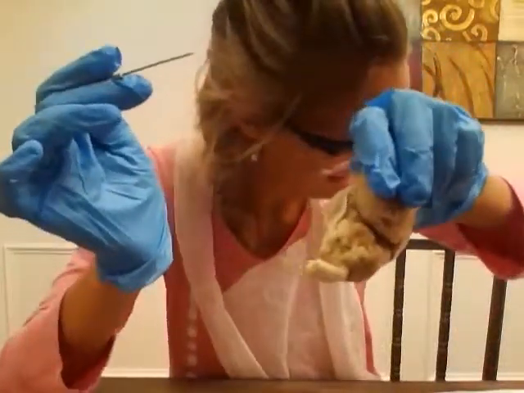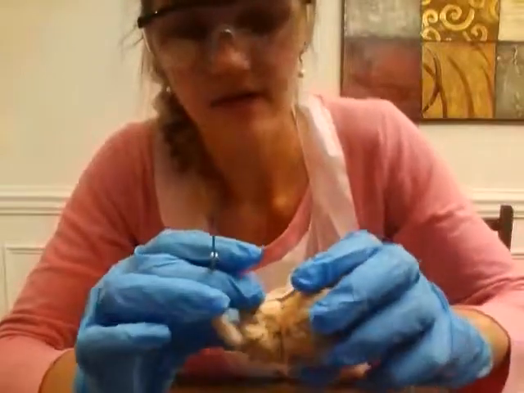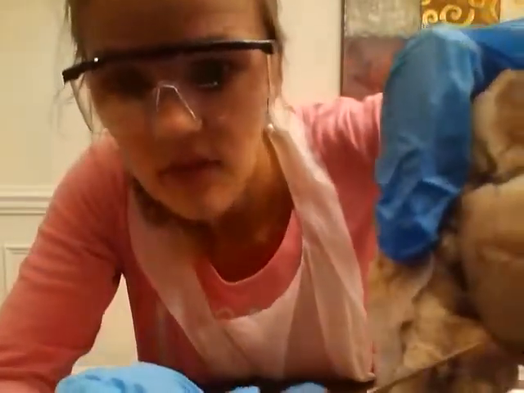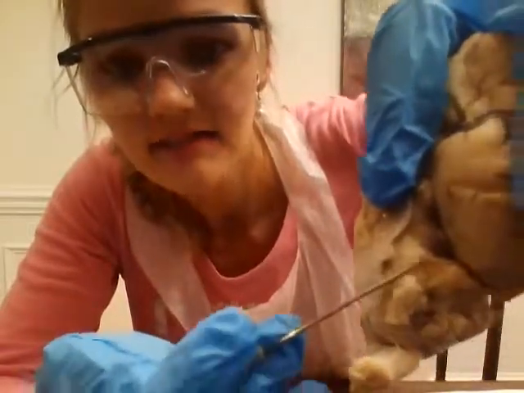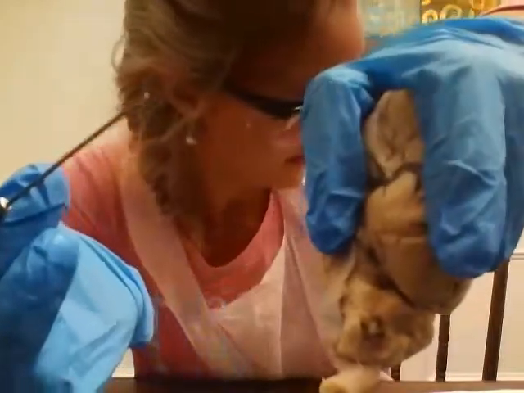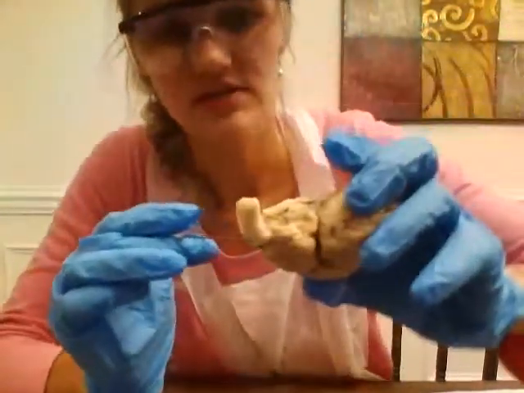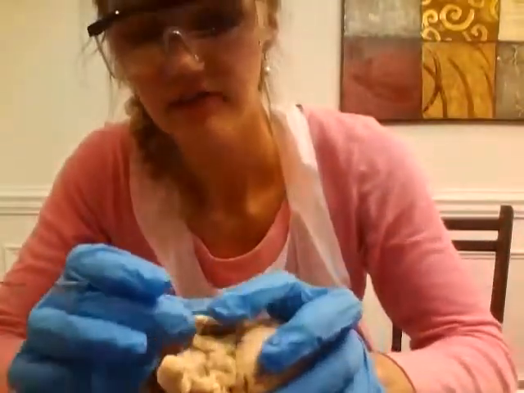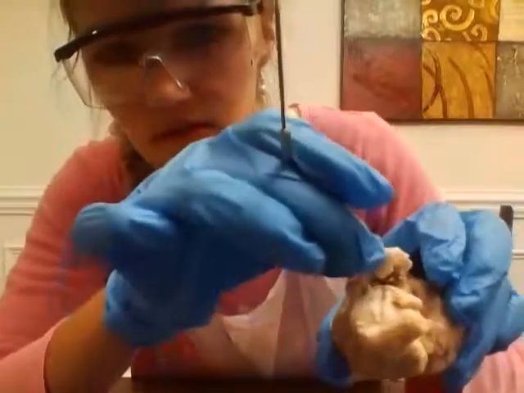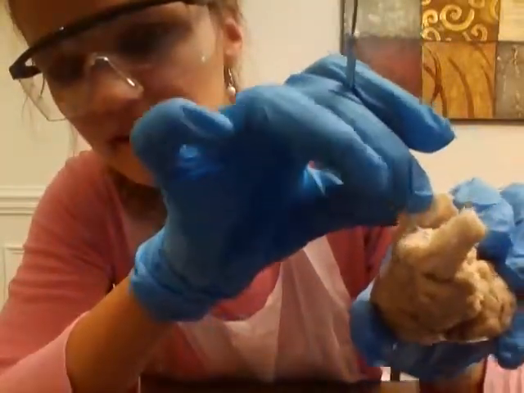All right, and then I have the trigeminal, and that one is going to be this really thick one right here. It's kind of flapping down. And then I have the abducens, which you can see as well. If we lift up this, you can see it right there where my finger is poking.